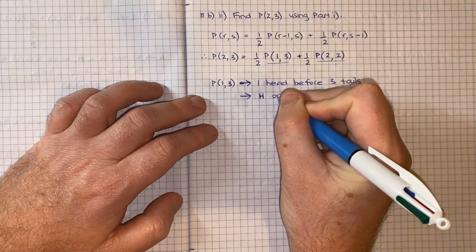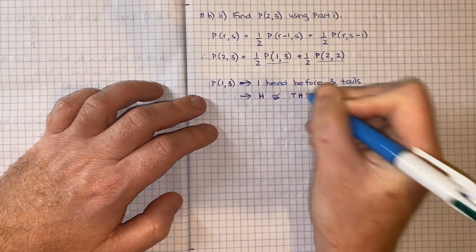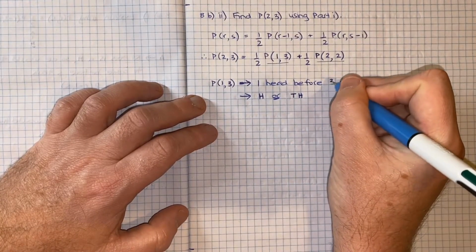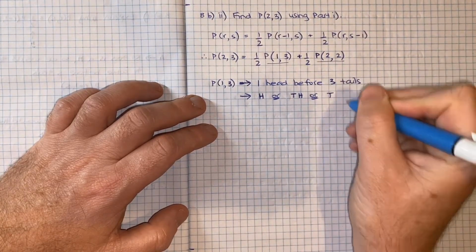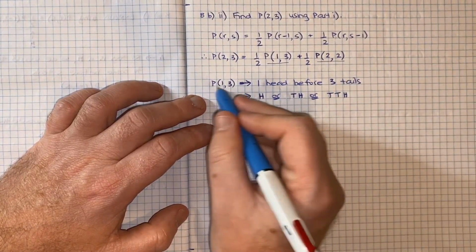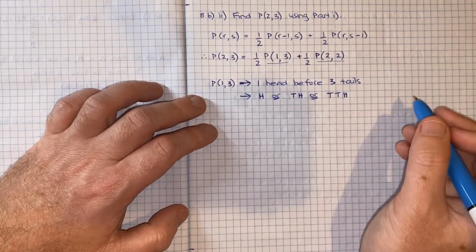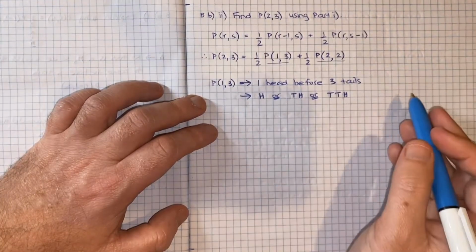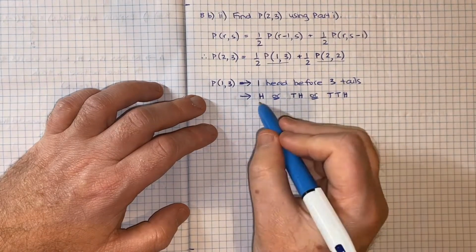Another way would be we flip a tail on the first go and then we flip a head. In that case, we've got our 1 head before being able to get 3 tails. So that's another way. Another way would be if we got tails and then we got tails and then we got a head. We'd also be satisfying this possibility because, again, we've got a head before getting 3 tails. Now, we can't keep going because if I was to go tails, tails, tails, head, well, then we haven't met the criteria because we got 3 tails before getting 1 head. So these are our 3 possibilities.